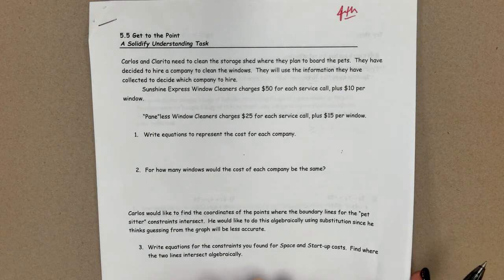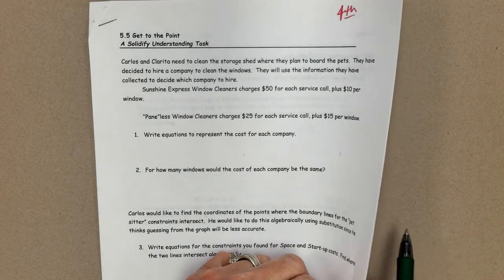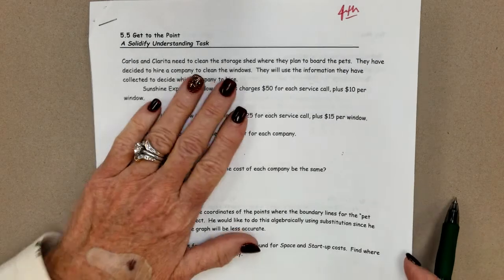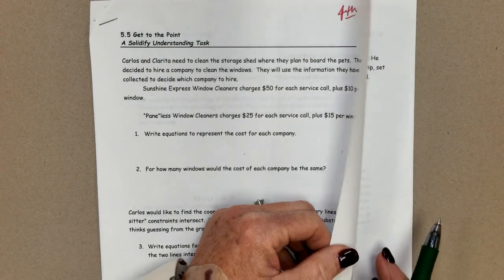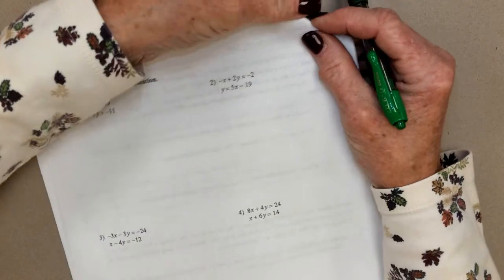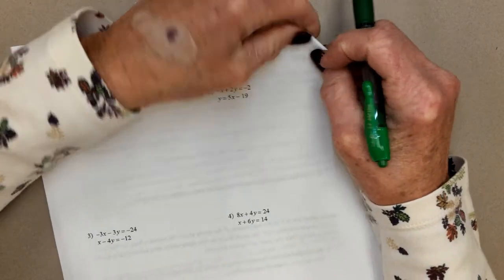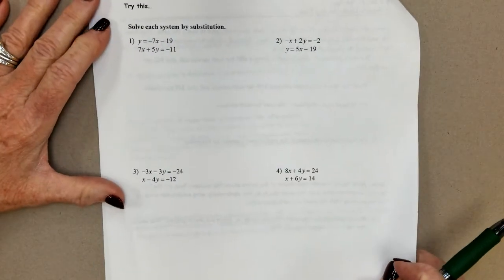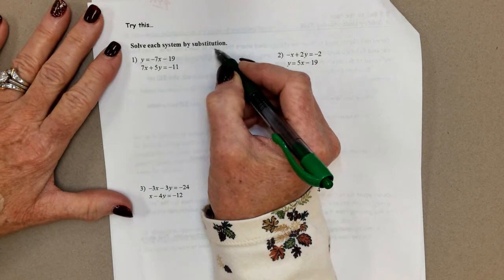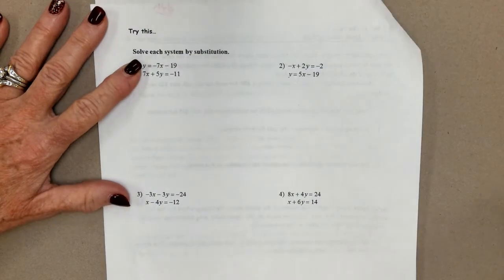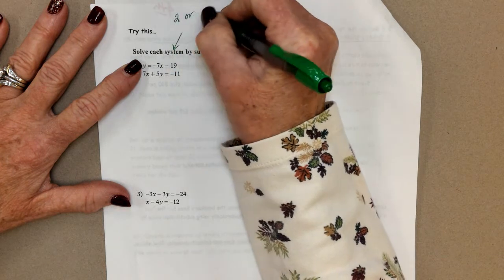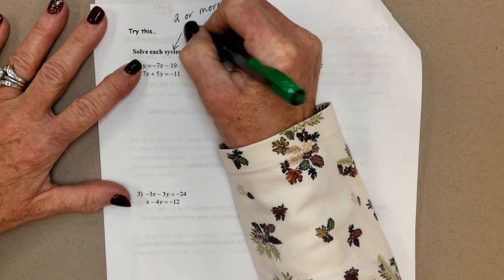As we've done over the past few weeks, I'm going to do these in a different order. We will get to this problem, but we're going to start with the physical examples first, so just the plain examples without the words associated with them. All right, and we're going to go right here. We are going to be solving each system by substitution. So by system, we mean two or more equations.